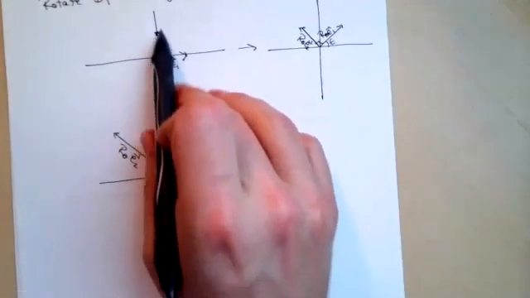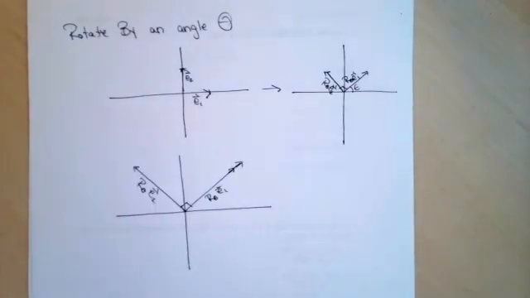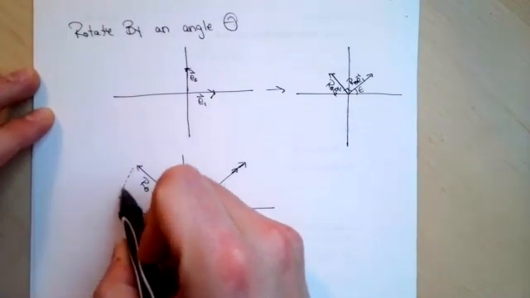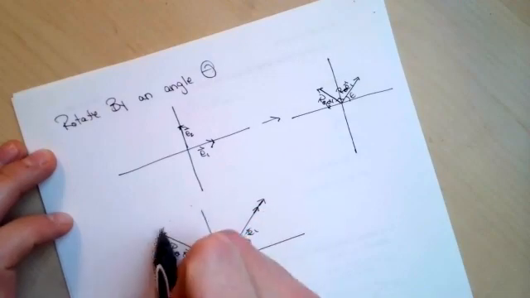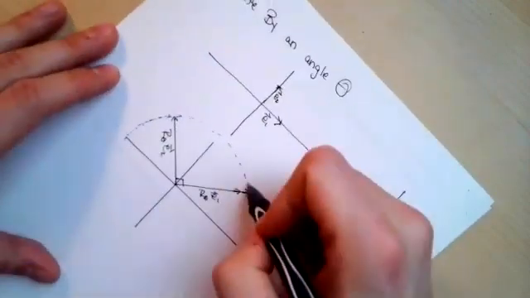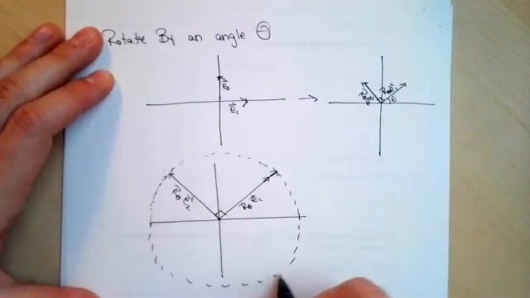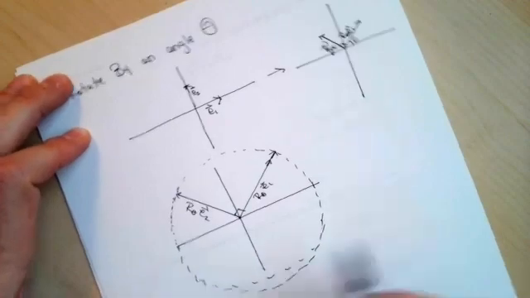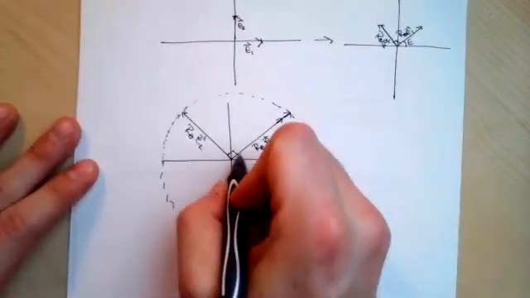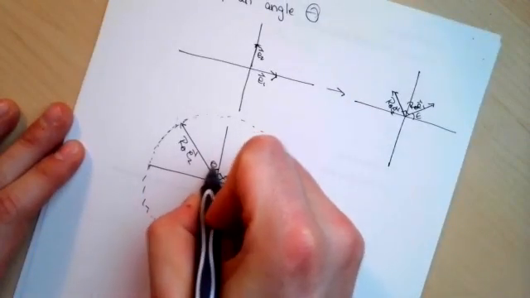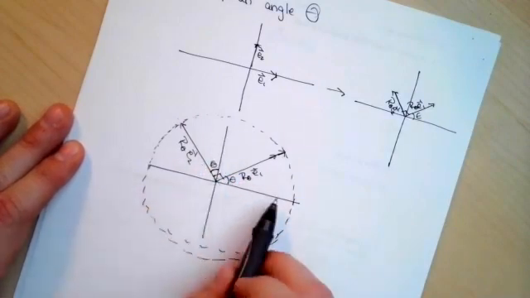How long are each of these vectors? 1 unit. So if they're 1 unit and we rotate them, where are they going to end up? Somewhere on everyone's favorite object, on the unit circle. So that angle there is theta, and the angle here is the vertical angle with the vertical axes.